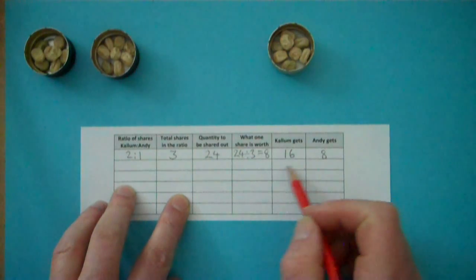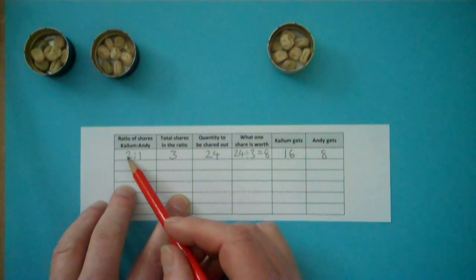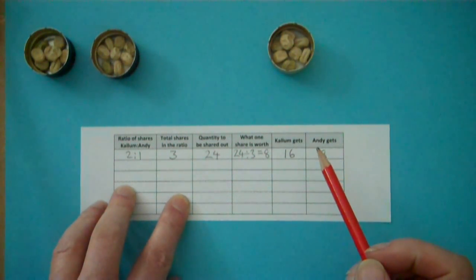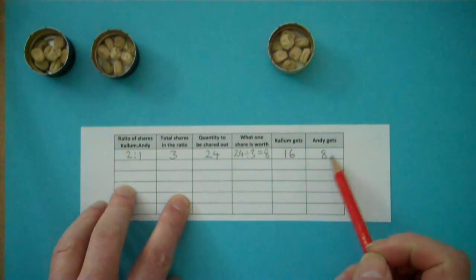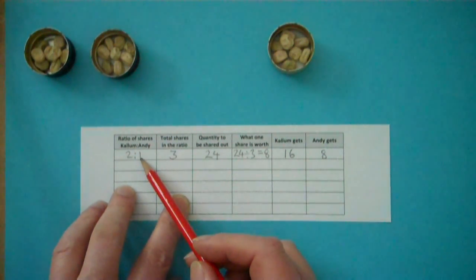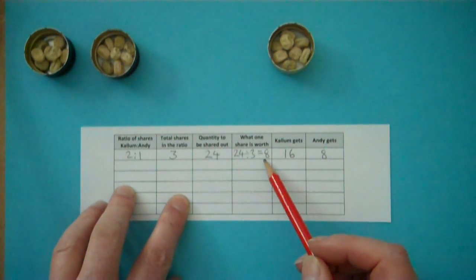So to work out this number, it's the first number in the ratio times whatever each share is worth. And in this column, it's the second number in the ratio, 1, times what each share is worth.